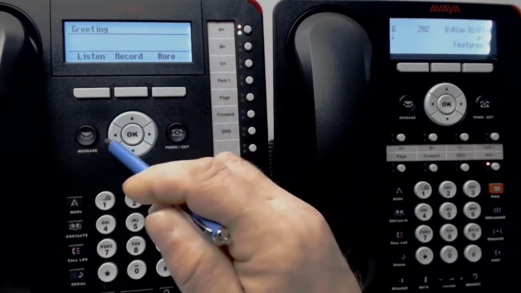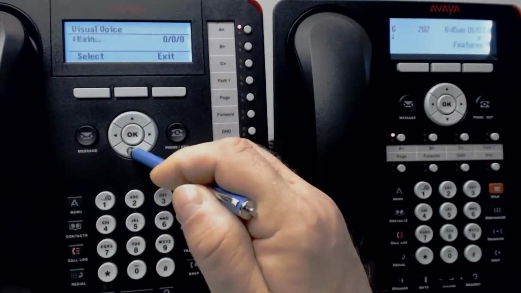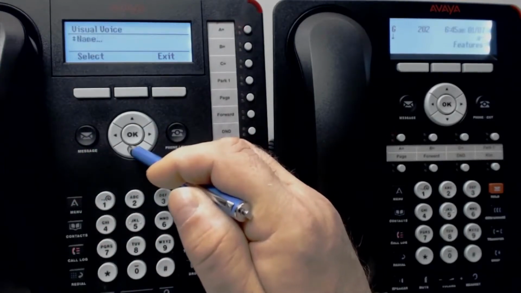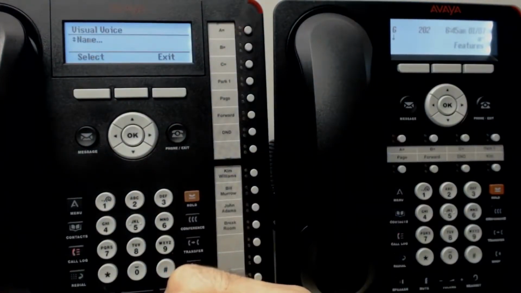Another thing, let's exit out of here. Go back into voicemail. Scroll down. The next thing we're going to record is the name. Name is necessary if your company is using a dial-by-name directory. Without recording your name, just your first and last name, it's not going to be in the company directory.